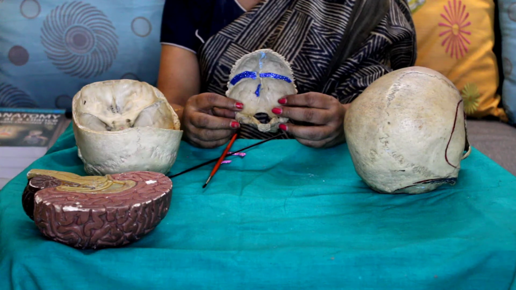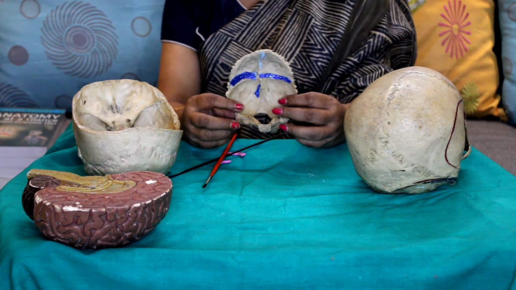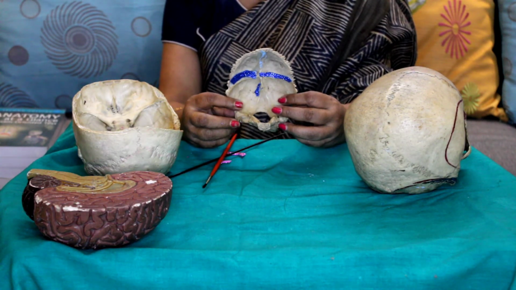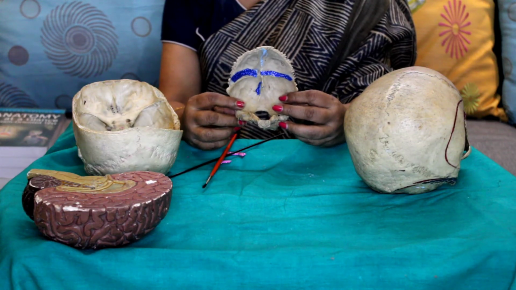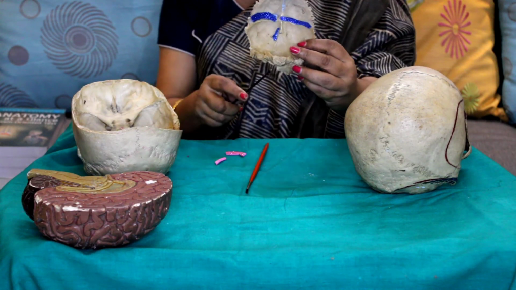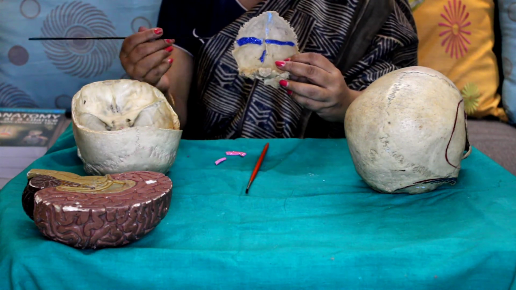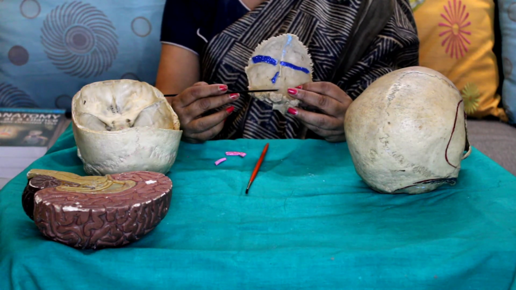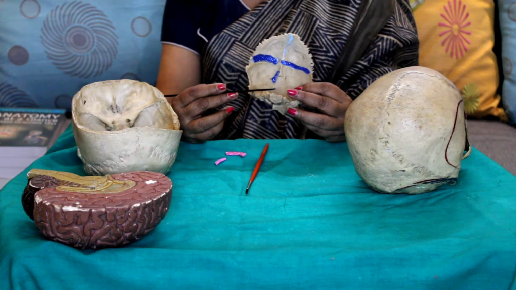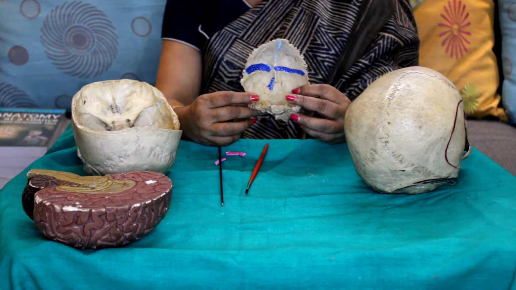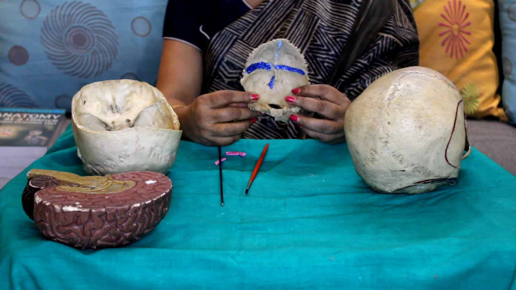Now how will you hold the bone in anatomical position? That is the position in which you stand erect and your palm is facing in front. In this position you should place the foramen magnum vertically, and you should see that the basilar part of the occipital bone is directed forwards and upwards. This is how you should hold the bone in anatomical position. Thank you.